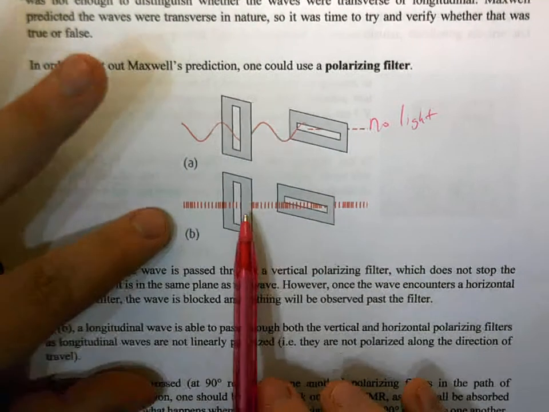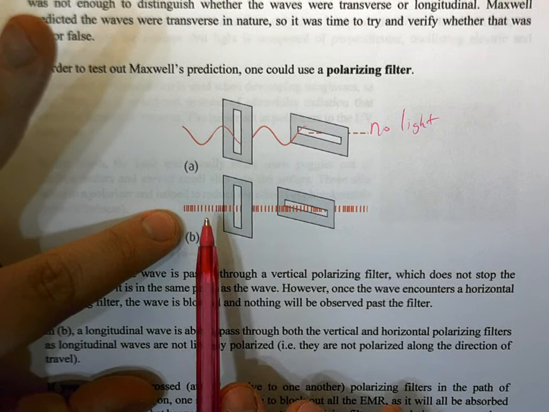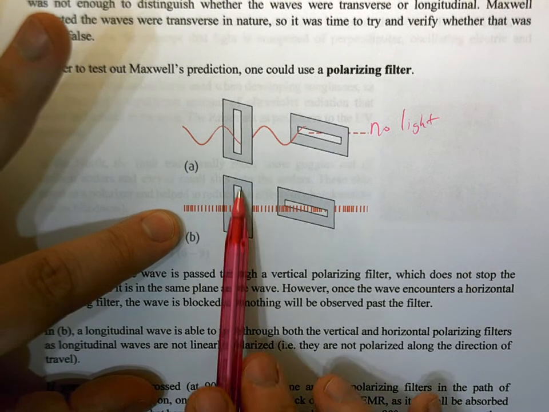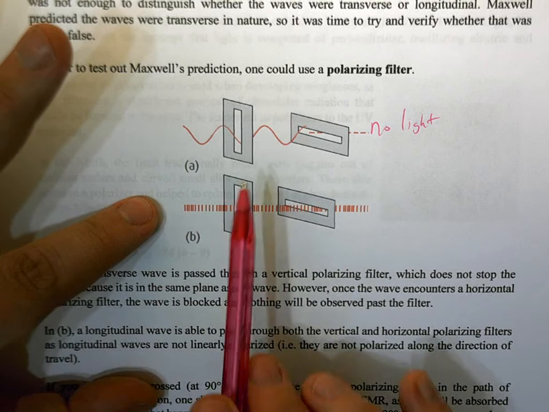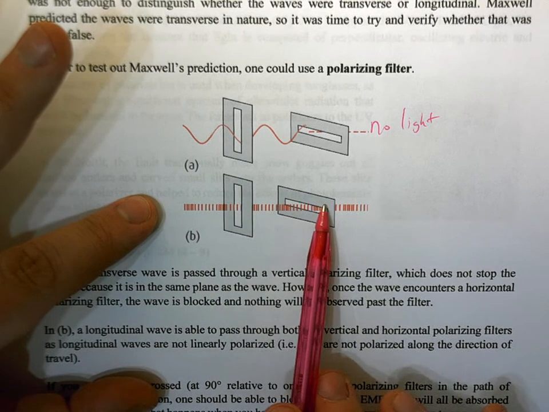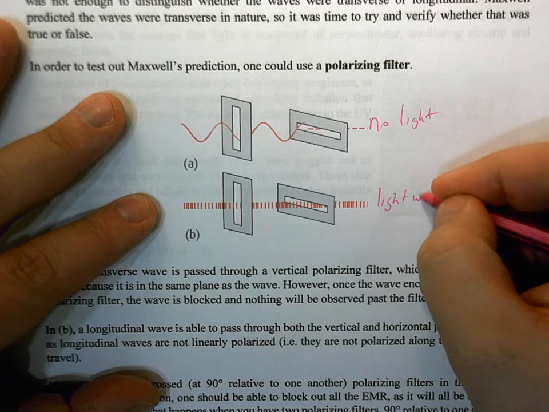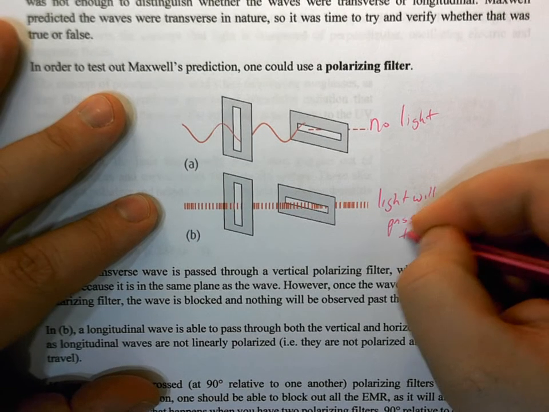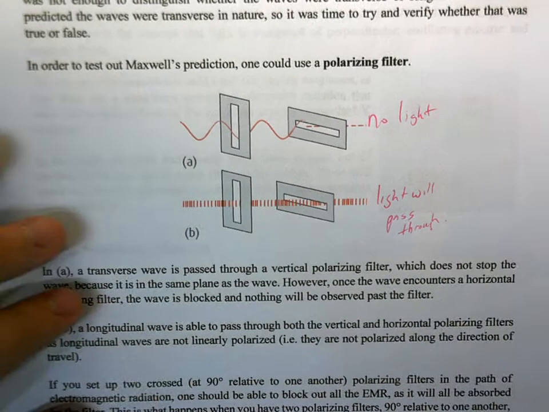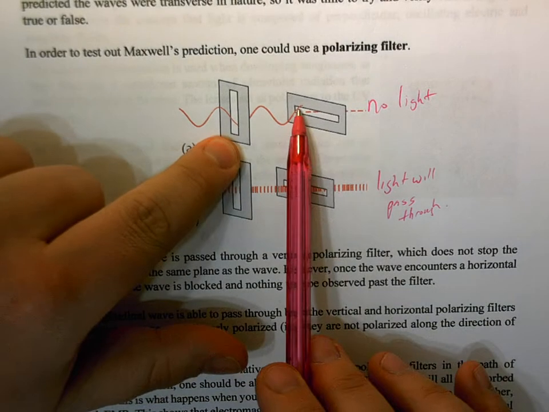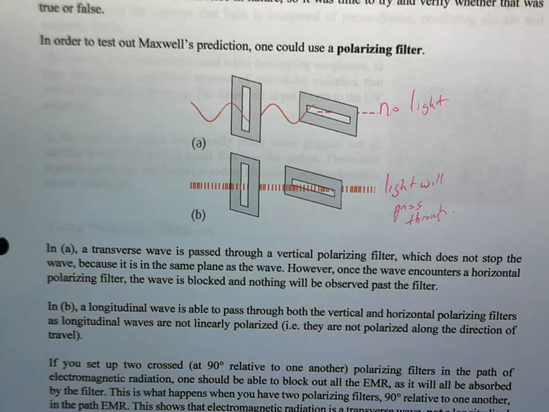If light were to behave as a longitudinal wave, the oscillation goes back and forth, not in a vertical nor horizontal plane. They're not going to be affected by vertical or horizontal polarizers. In fact, light will pass through. So what we had to do is a little bit of a test. We took two polarizers with their transmission axes at 90 degrees to one another, and checked whether light passed through or not.